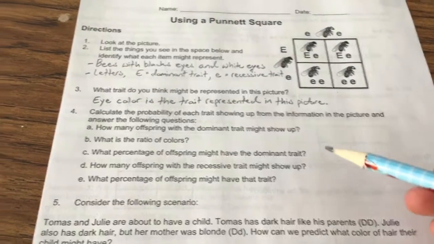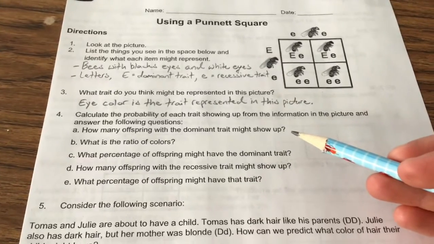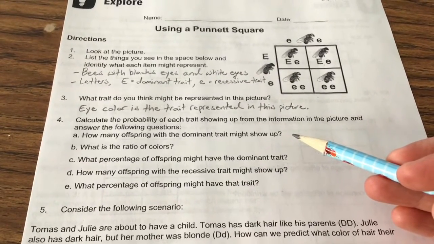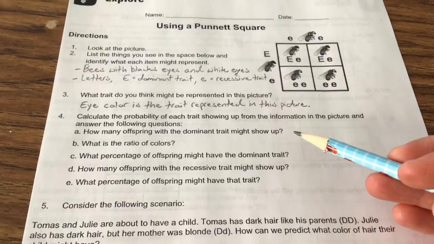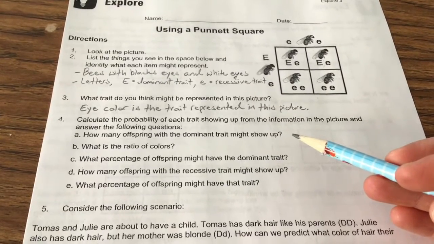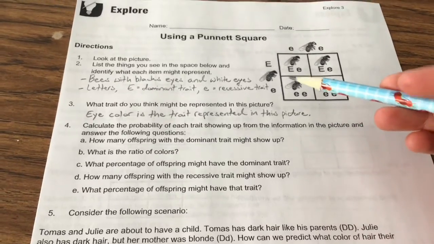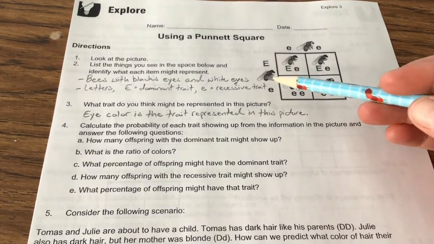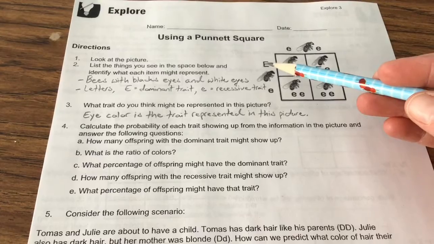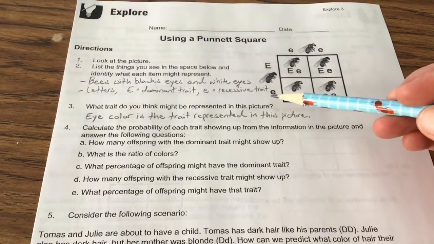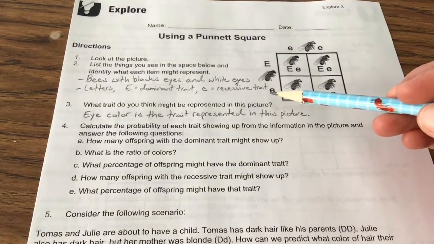So if we come down to question number 4, 4A says, how many offspring with the dominant trait might show up? Well, which one is the dominant trait? We need to find our capital E. So if we come over to the mother, we see that she has a capital E and a lowercase e for her genotype.